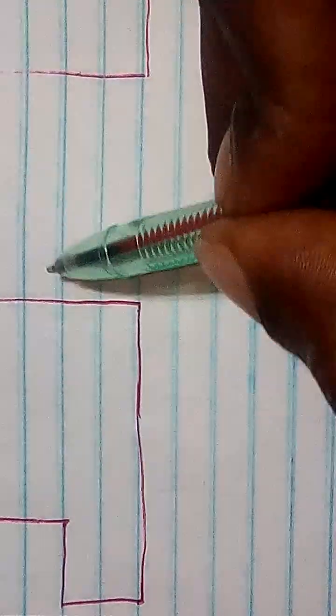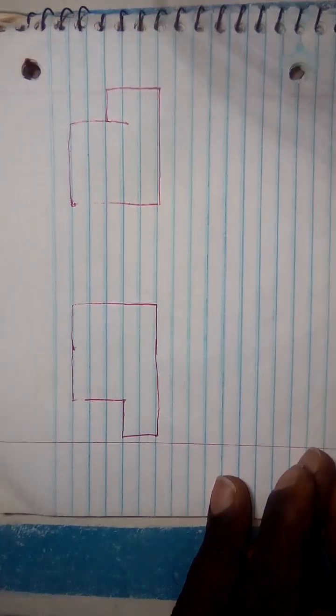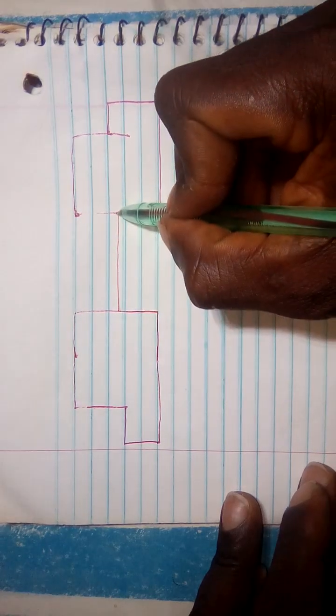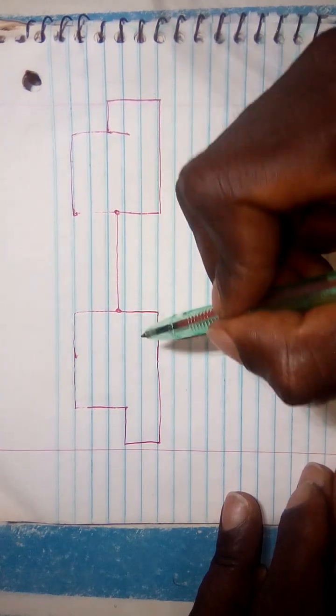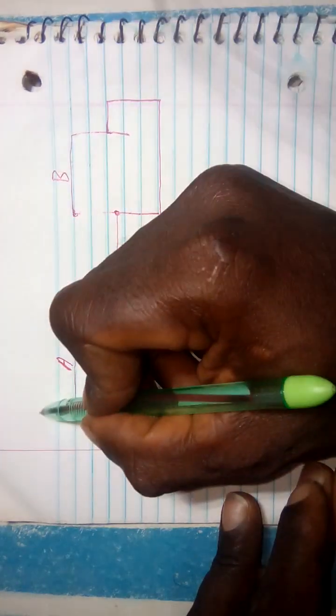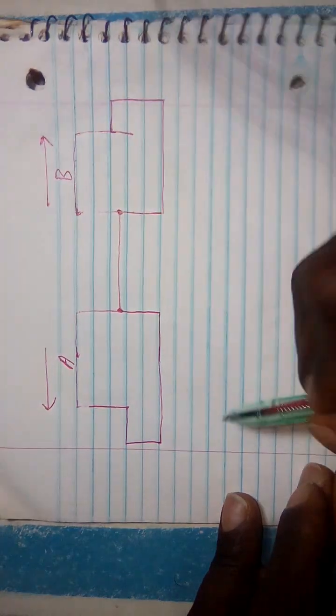This is just a truck, and I have another truck like this. These trucks are being held together by a chain. We have truck A and truck B. This is the direction of truck A and this is the direction of truck B.